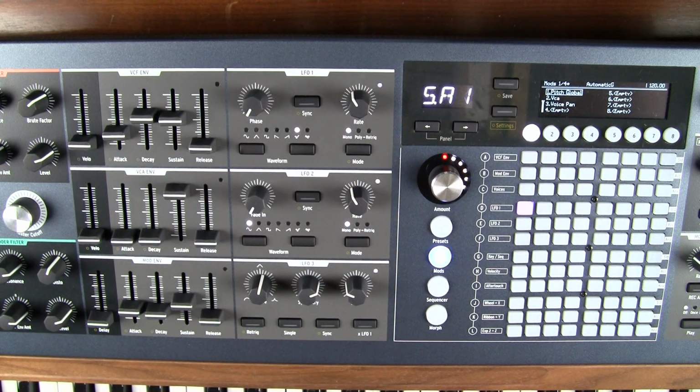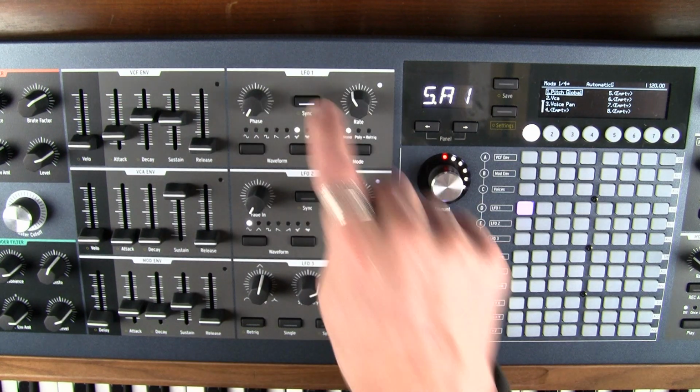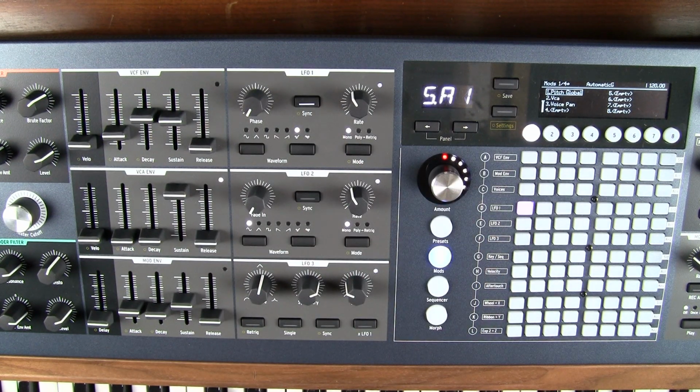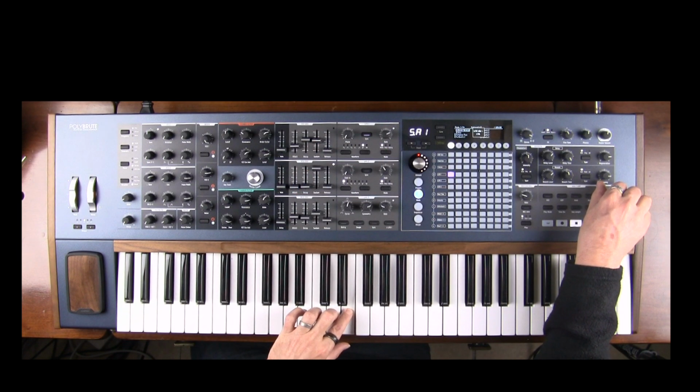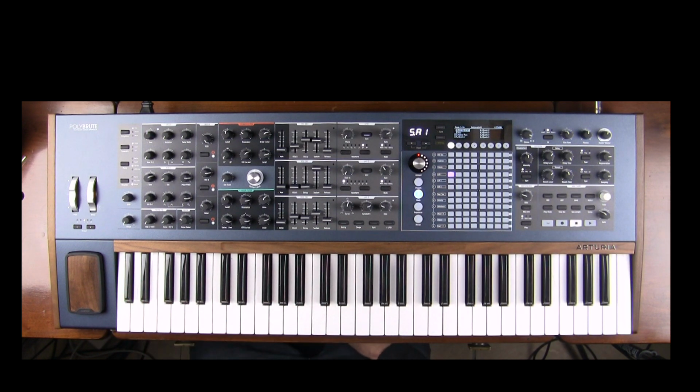In this, we also have sync. So when you press sync, right now the LFO is syncing to the sequencer. Of course, we're not using the sequencer, so we can't really tell that's happening. But I guarantee that it is, because I just turned up the rate on the sequencer, and the speed of the LFO went up as well.